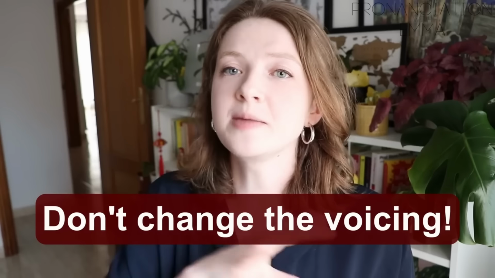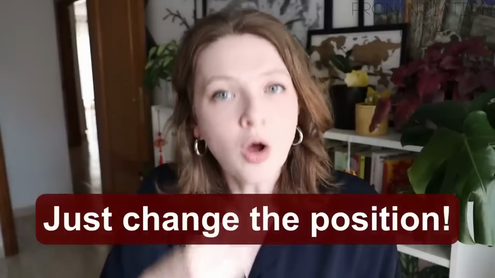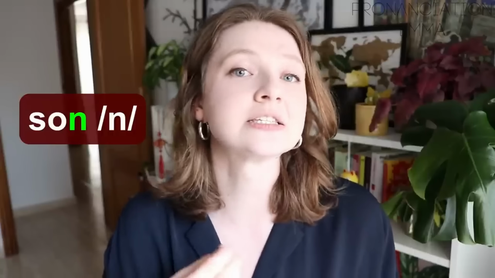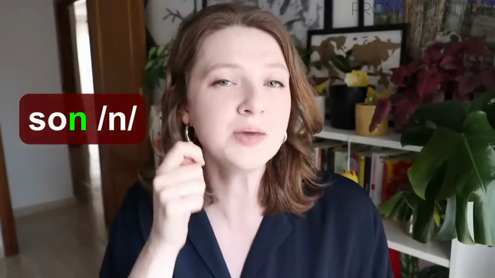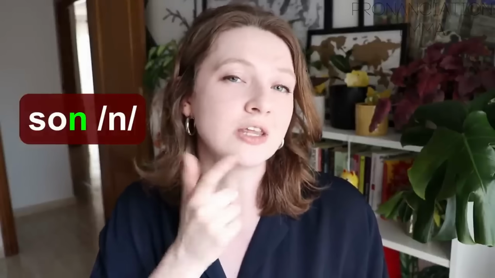So we're not changing the type of voicing here. Notice that when we have a T at the end, we're not changing it to a D. We're not changing the voicing in any way. We're only changing the position. So if you take a nasal sound, like in "sun," this is a nasal. It's coming through the nose. We're still keeping the nasality, but we're just changing the position. So don't think, oh my goodness, there are endless possibilities with this one. It's really not that complicated, don't worry. All we're doing is just changing the position of the tongue or the lips. That's it. The voicing and nasality do not change.